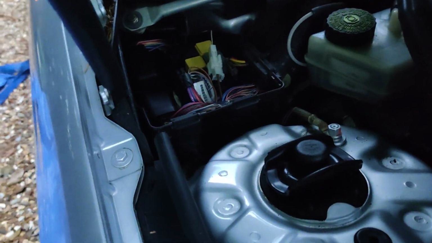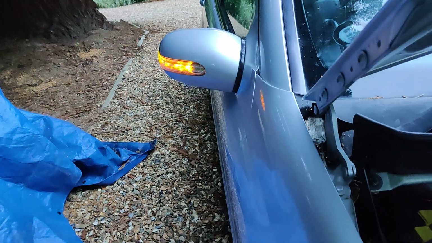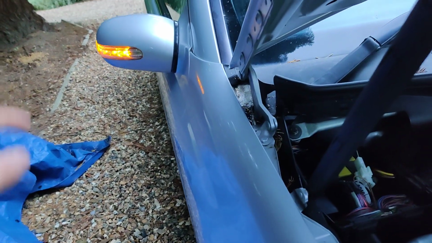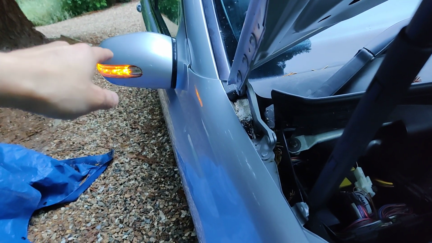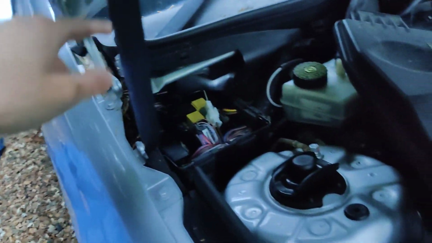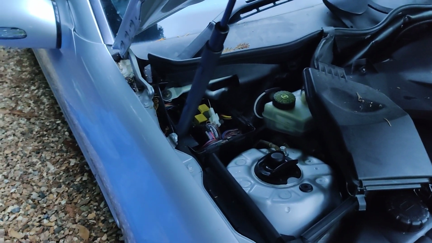Secondly, also these LED indicator things on the mirror here, this is a UK spec, I don't know if the US cars have this, but if this particular LED burns out or dies, it does not affect the indicator speed. The only thing which will affect the indicator's speed is if this light burns out or if the back one burns out, then the speed of the indicator will have increased quite a bit.